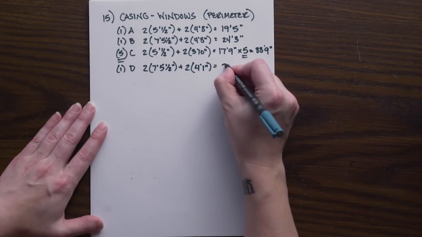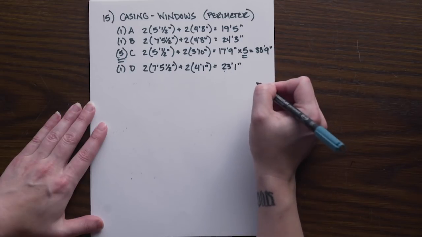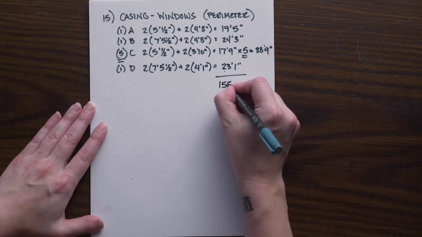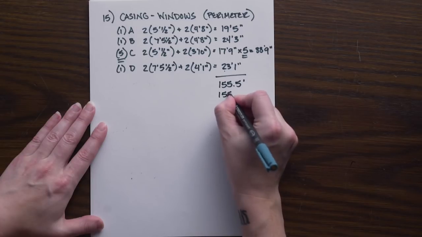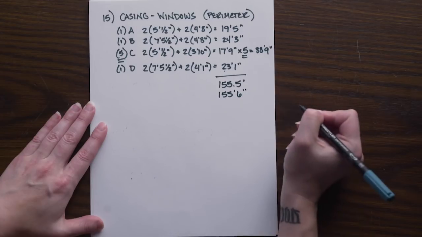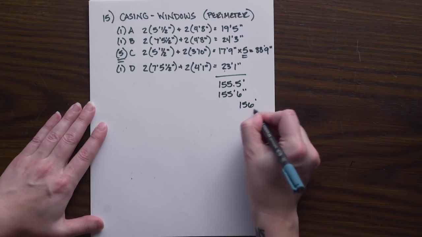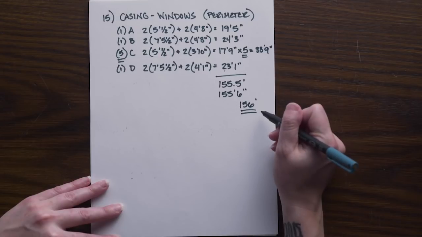And we get 23 feet 1 inch. If we total all of this up, we end up with 155.5 feet, or you could say 155 feet 6 inches, or I am simply going to say we have 156 feet, rounded to the nearest whole number. It is not absolutely necessary that you do that.